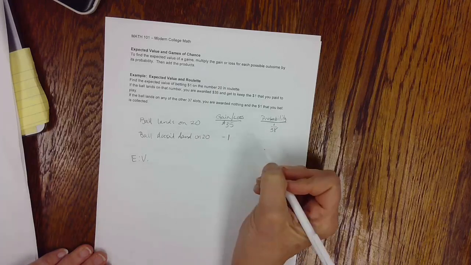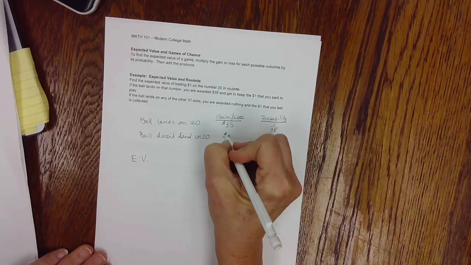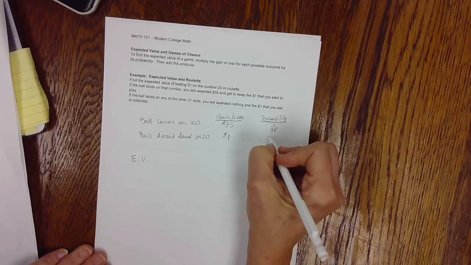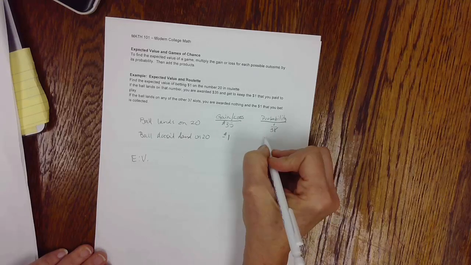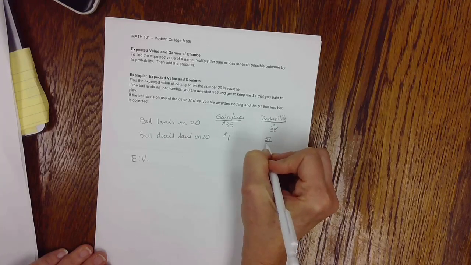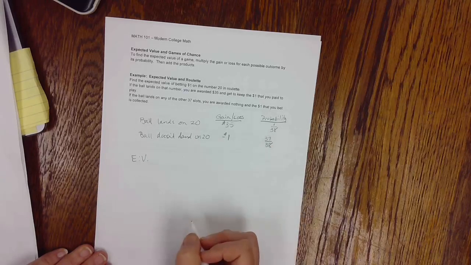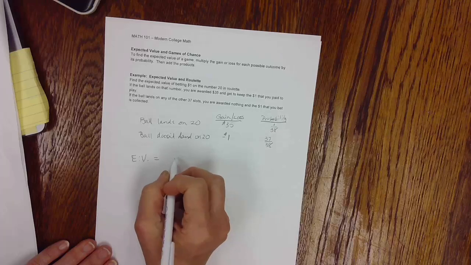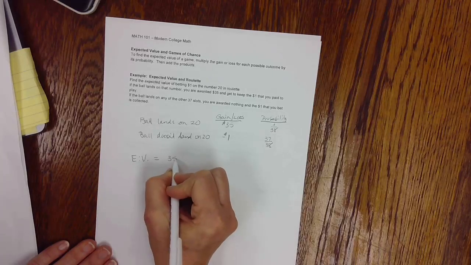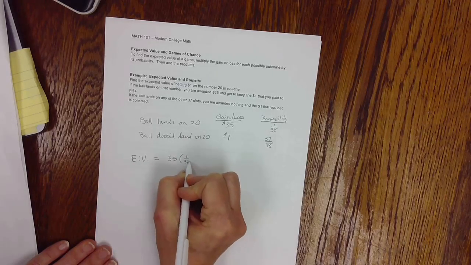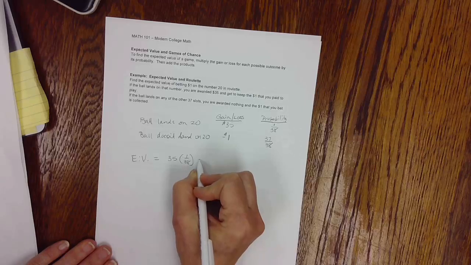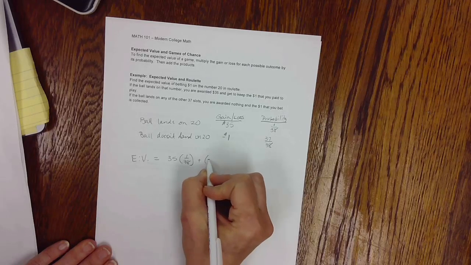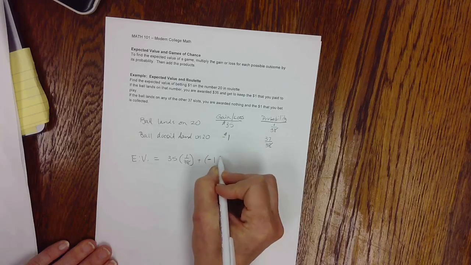And then our probability for if it doesn't land on that would be 37 out of 38. And to find the expected value, we would take the 35 times 1 out of 38 plus, remember it's a negative number, a negative $1 times 37 out of 38.